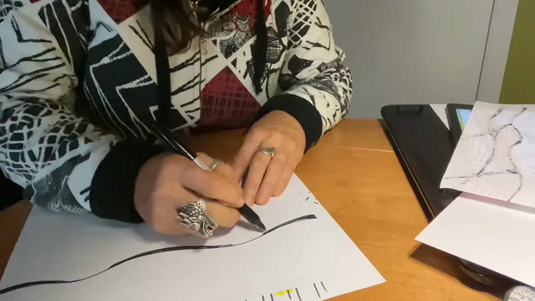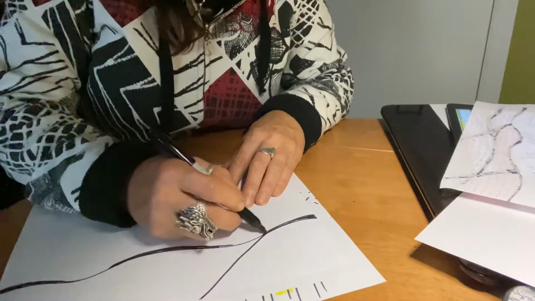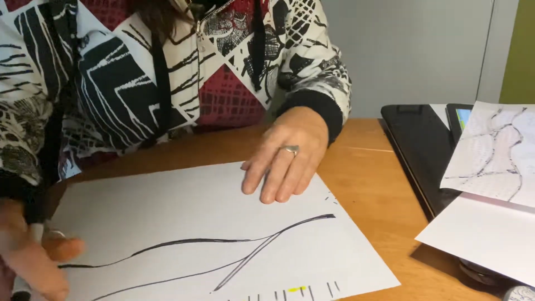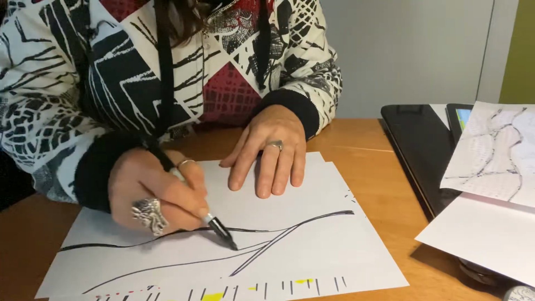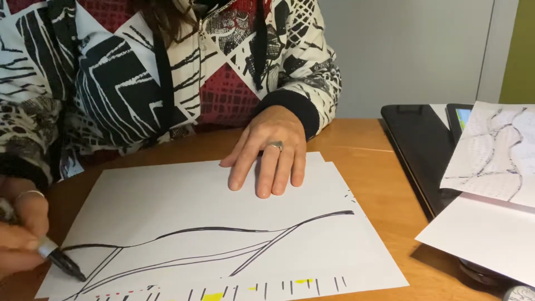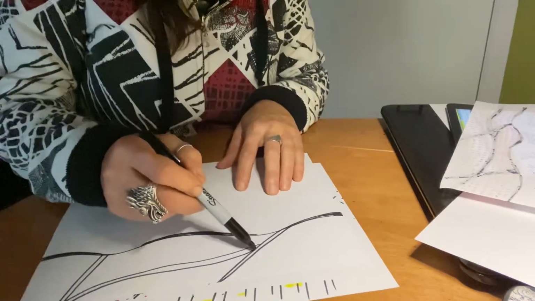Now throughout this, we're going to bring out our river space. We're just going to draw lines that connect through here, and you can draw these any way that you choose to.